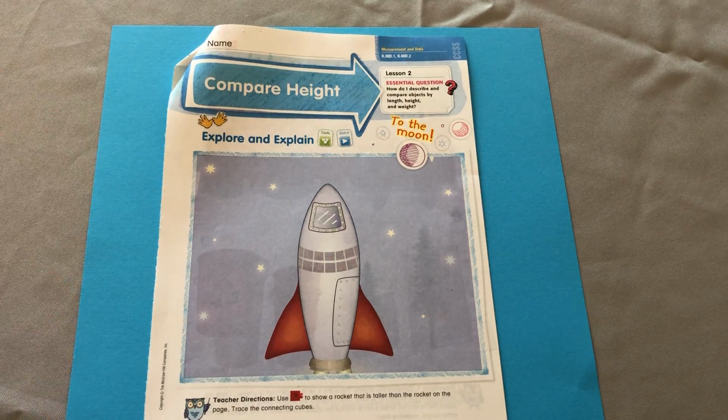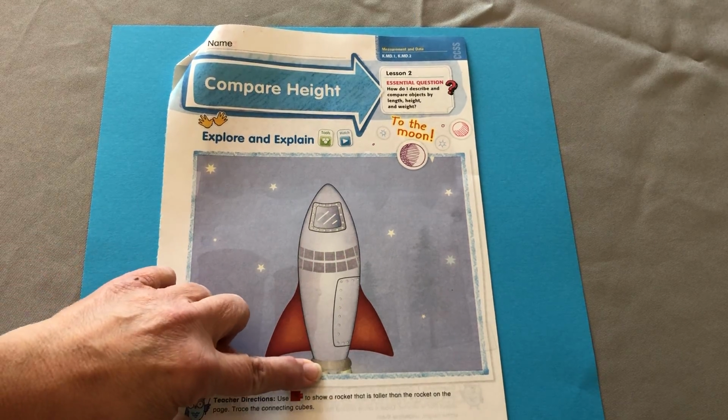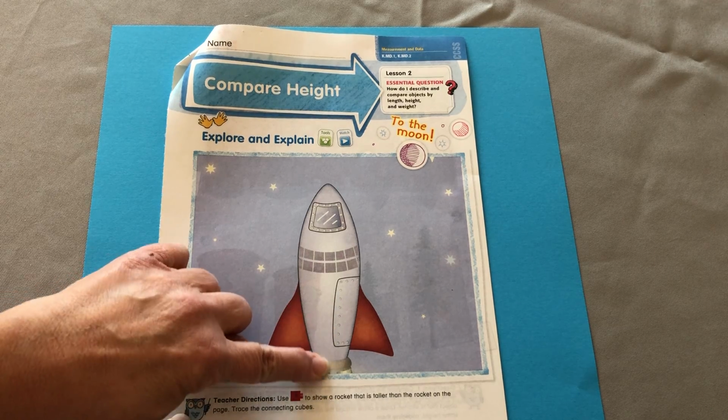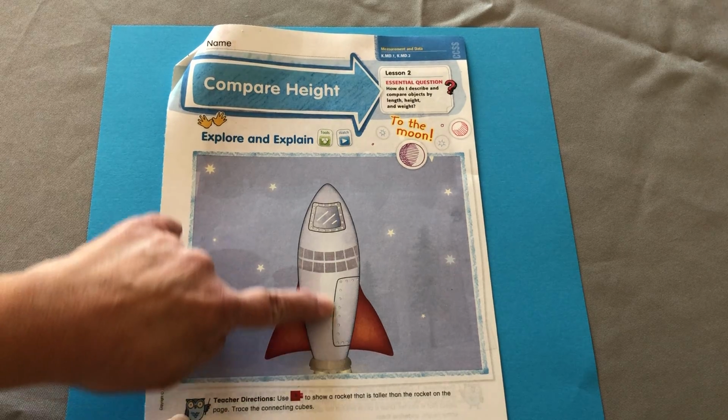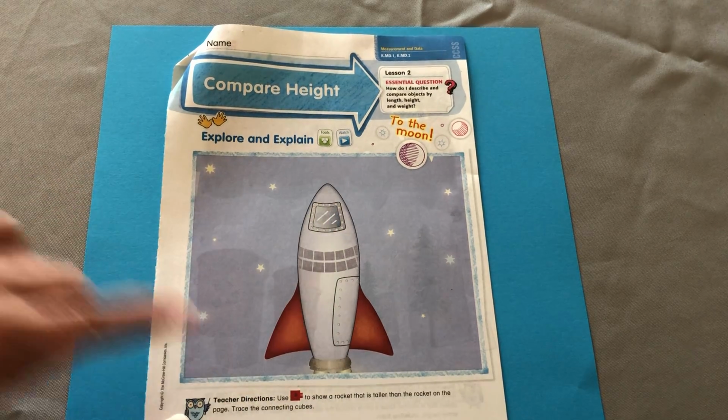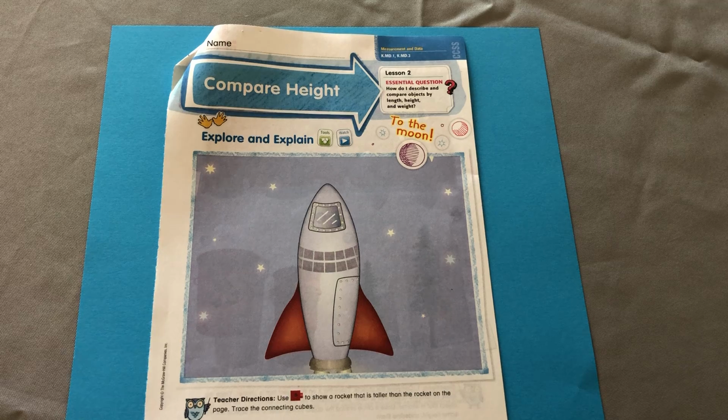So we compared length in our last math lesson, and this time we're going to compare height. And height means how tall something is. Okay, so this is going to be the ground, and this is going to be how tall it is. The instructions here ask us to make a cube tower that's taller than the rocket.